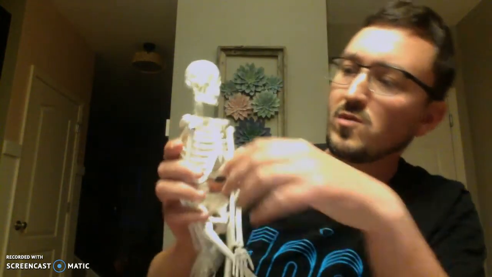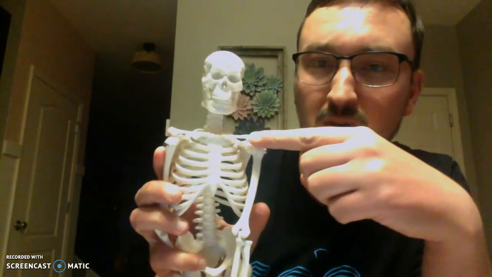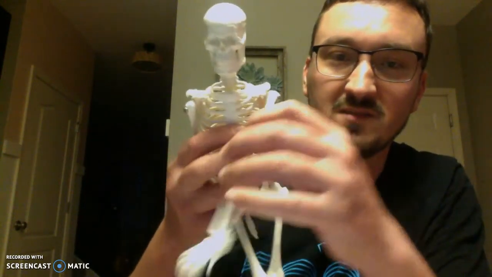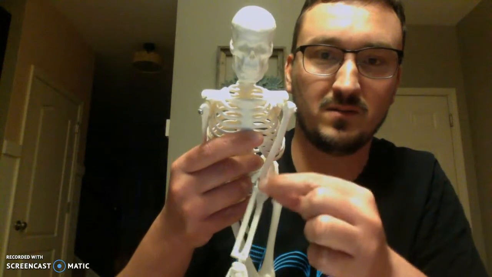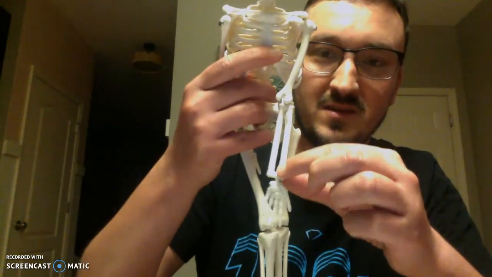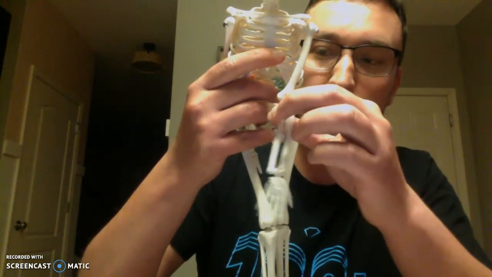Then we'll talk about the clavicle bone right here, and then the scapula is back here. This is the humerus, this bone right here, the long bone. The radius, which is by the thumb here. The ulna, which is there. We'll talk about the cervical spine here.